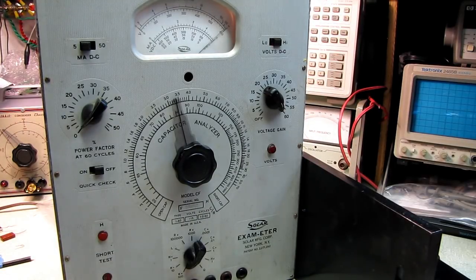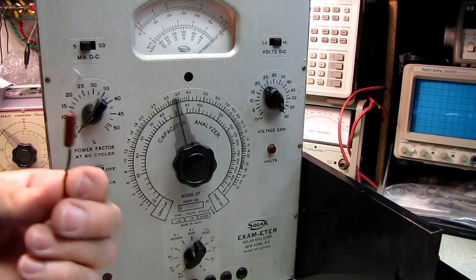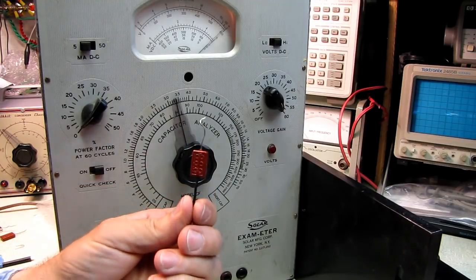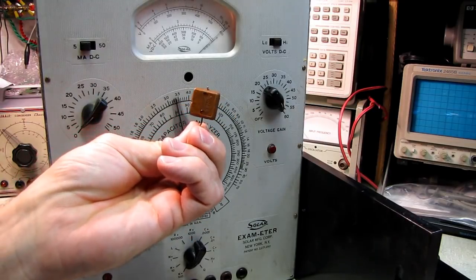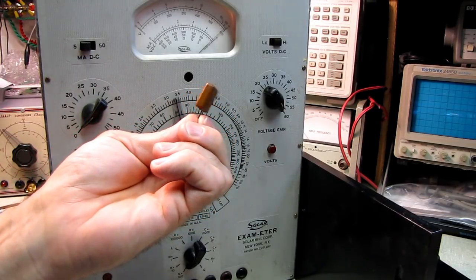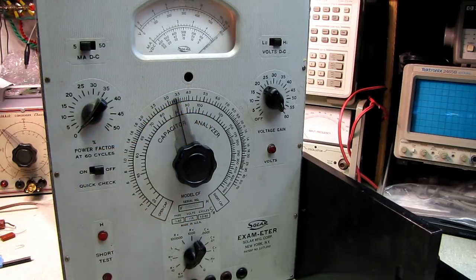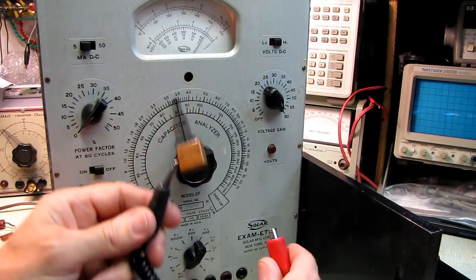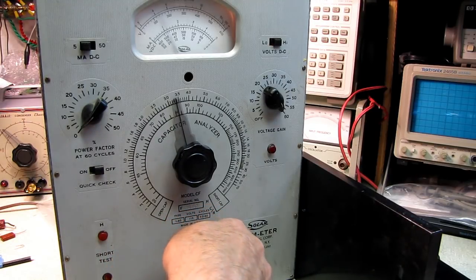Let's take one of these capacitors that came out of here that's bad. Oh, incidentally, every single capacitor in this was bad. Every last one of them. And these capacitors that I suspected might be molded paper, according to the Solar parts list, these are mica. These are silver mica, and they are very leaky. So in fact, I'm going to take this silver mica right here, and you can see it's showing up practically a dead short.